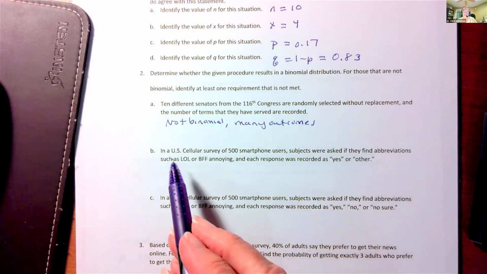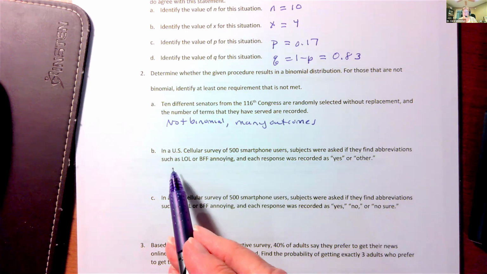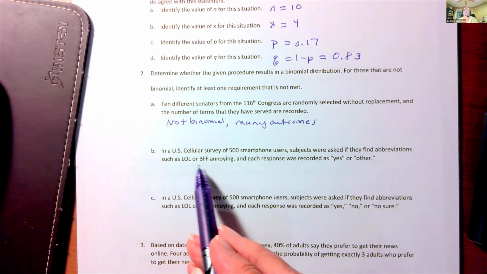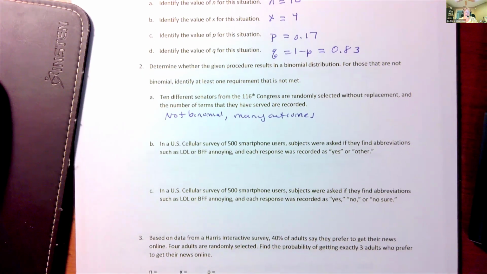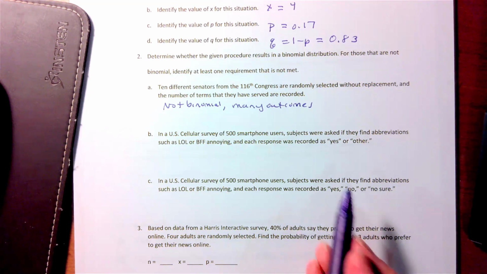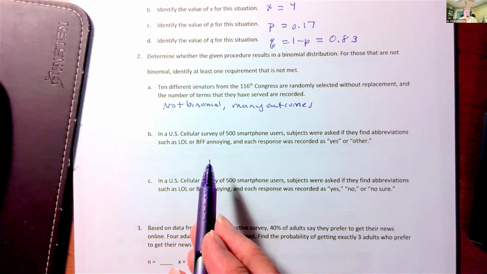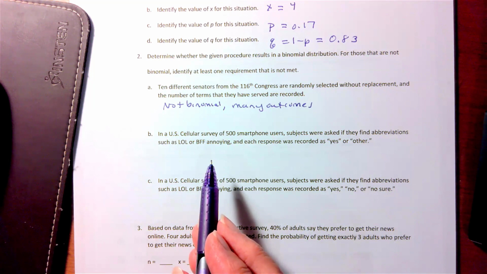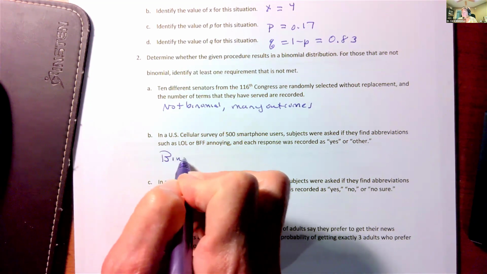How about this one? In a US cellular survey of 500 smartphone users, subjects were asked if they find abbreviations such as LOL or BFF annoying, and each response was recorded as yes or no. Is that a binomial? No, I'm sorry, it was recorded as yes or other. Is it binomial? Yes, it is. There's only two outcomes, yes or other. So it's a binomial.